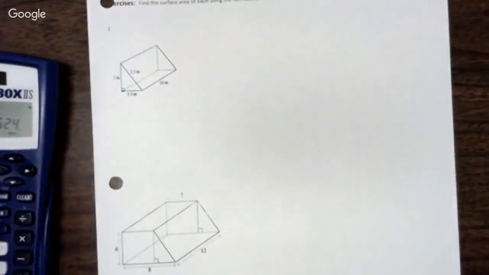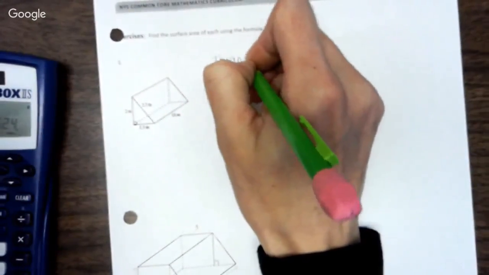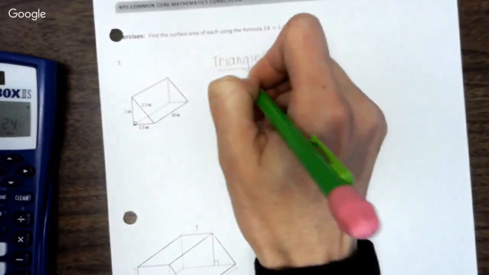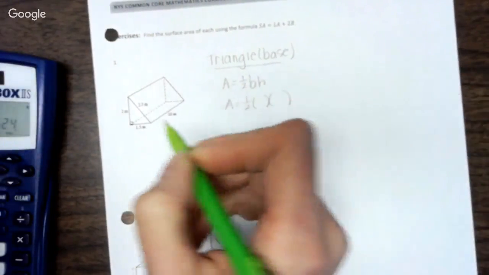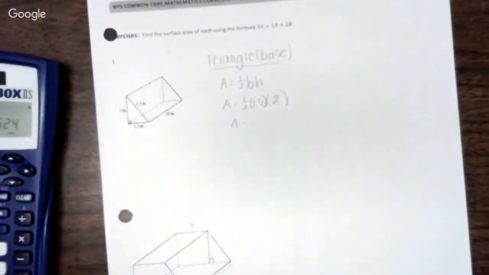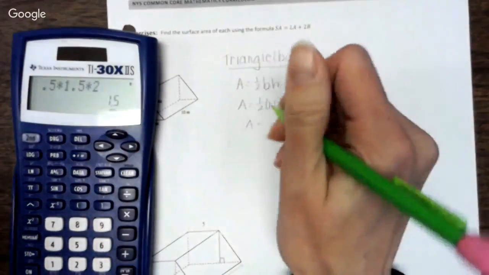All right, it's kind of a lot, so let's practice this a little bit more. If you feel like you want to try this on your own, go ahead and hit pause now. If you want to watch another one just to make sure, you may do that as well. All right, so let's do this same formula again. Let's do the base, which is a triangle. Formula is 1/2 base times height. So the base is 1.5, the height is 2. So 0.5 times 1.5 times 2 is 1.5.